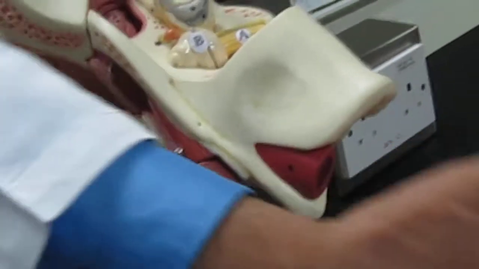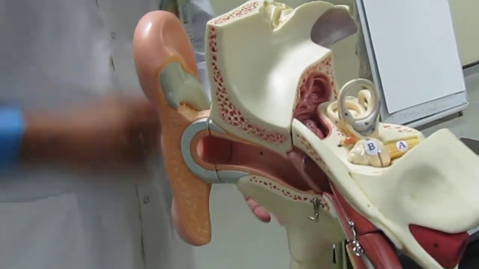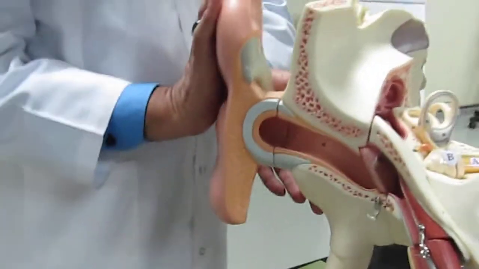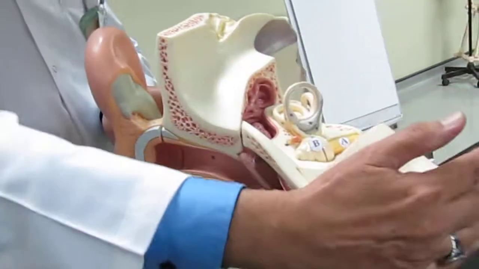Now if I place this in its correct anatomical position, this is the anterior part of the model with the Eustachian tube on the nose side. This is the posterior part of the model with the mastoid process here, and the auricle here. So this is posterior, this is anterior.